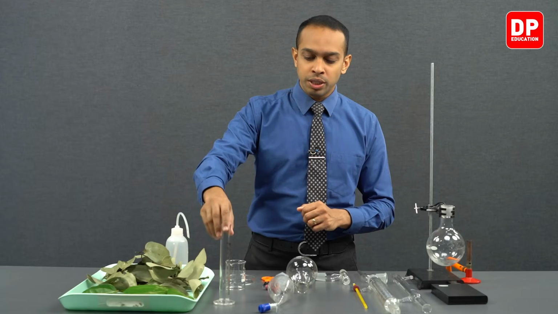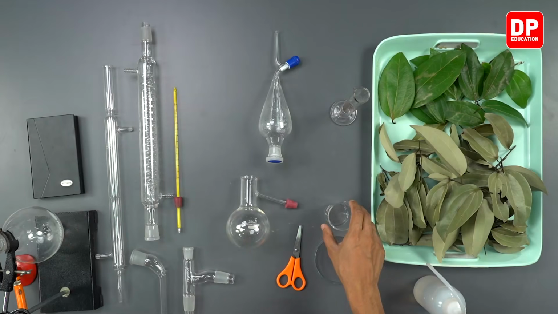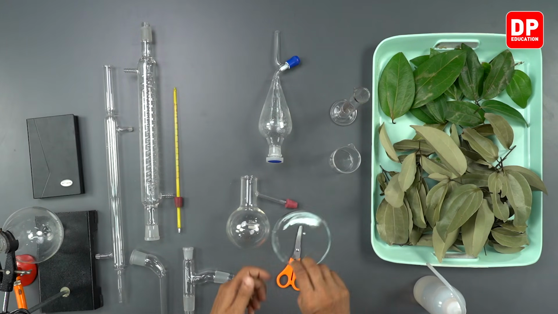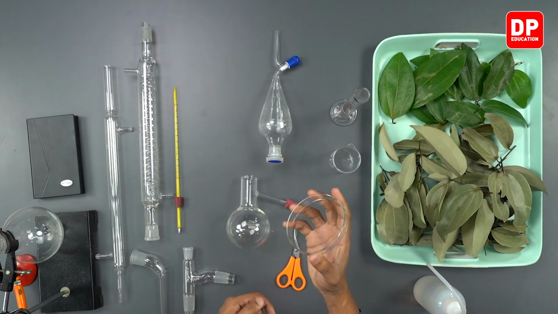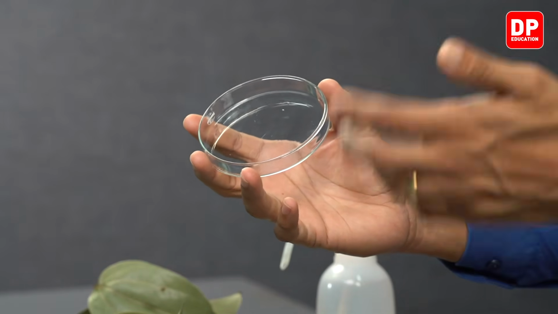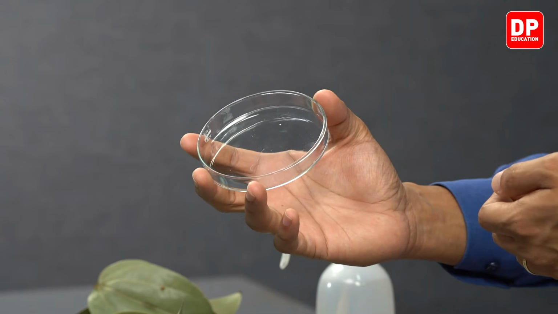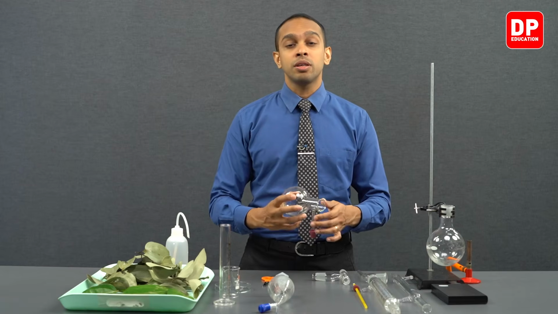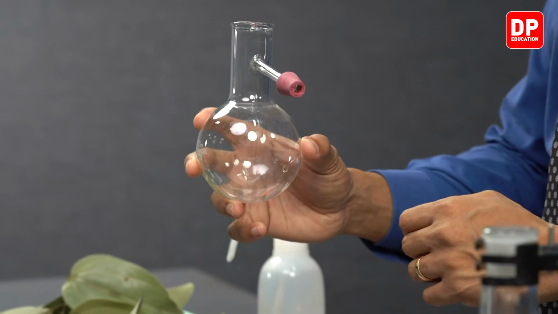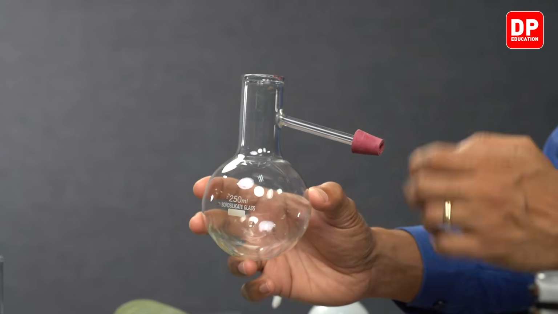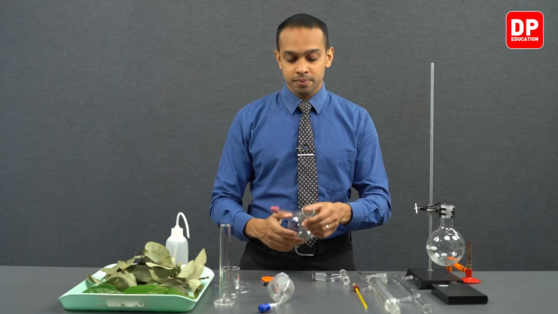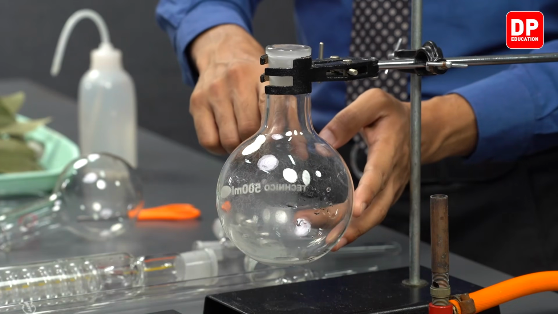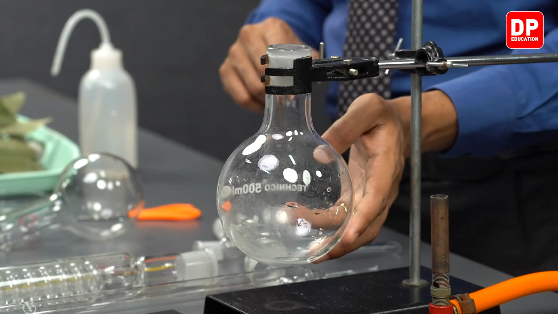Apart from that, we will be using a measuring cylinder, a beaker to measure the cut pieces of cinnamon leaves, or to measure the mass of the cinnamon leaves. We'll be using a petri dish. When carrying out the distilling process, we will be using a distilling flask. We will also be using a round bottom flask for distillation as well.